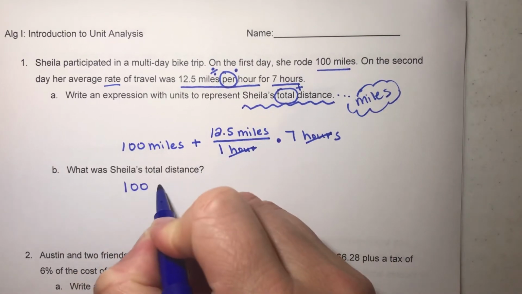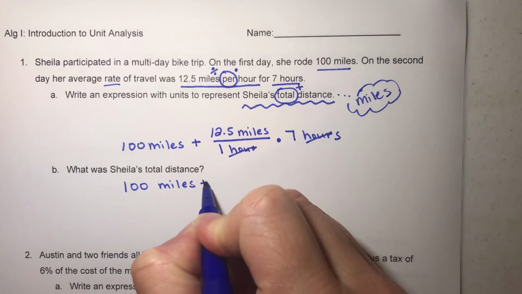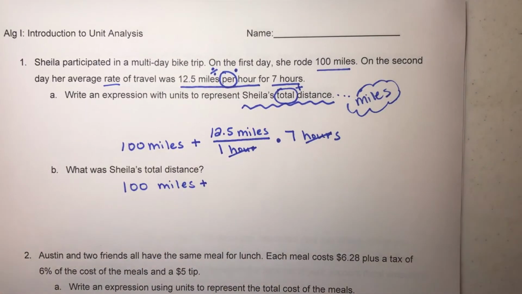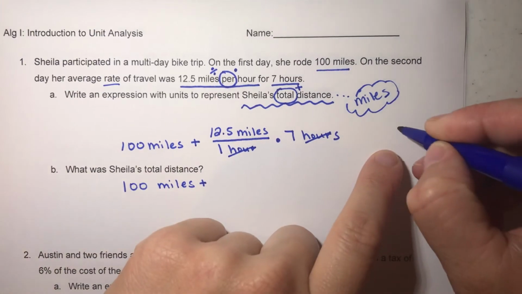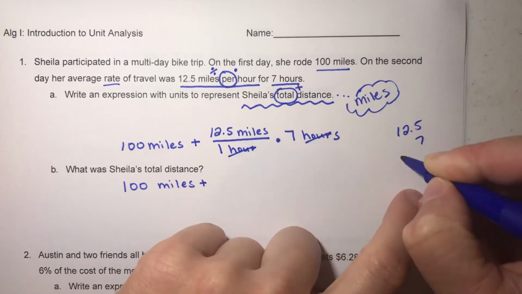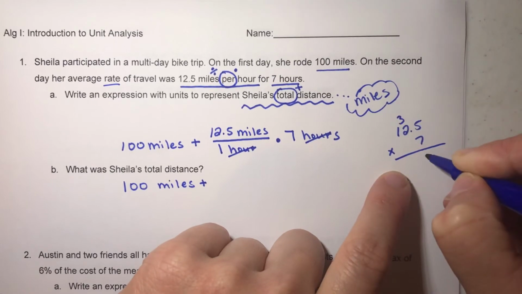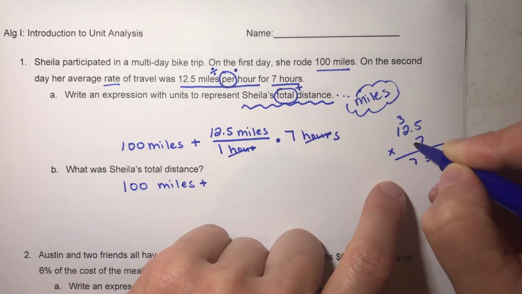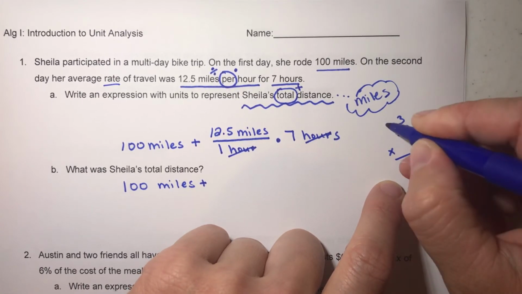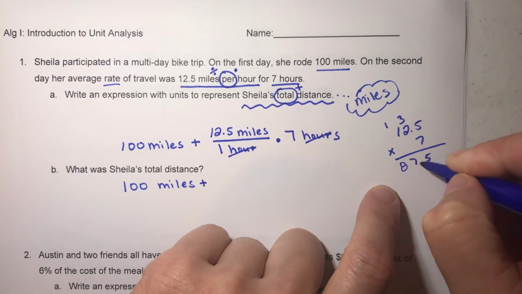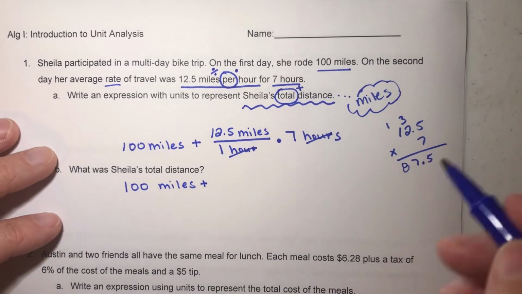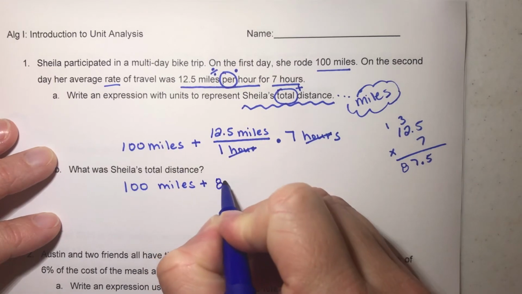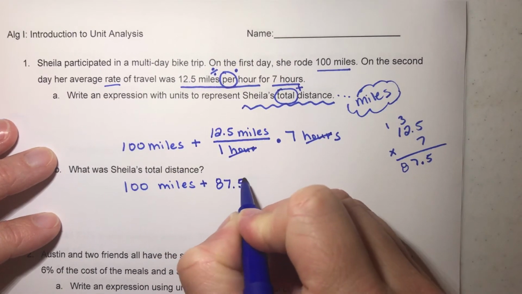So I have 100 miles plus 12.5 times 7 is, well, I don't have a calculator, so 12.5 times 7 is 35, 14 plus 7, or plus 3 is 7, carry the 1, so 87.5. And if you have a calculator, just do that on a calculator, but my phone is taping right now, so I don't have a calculator next to me.